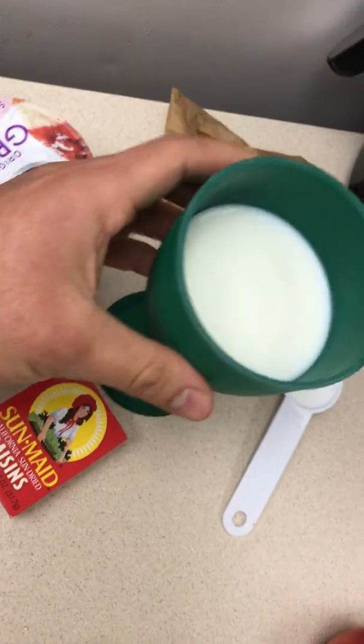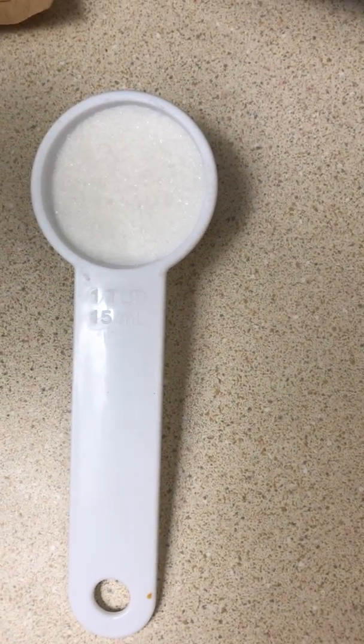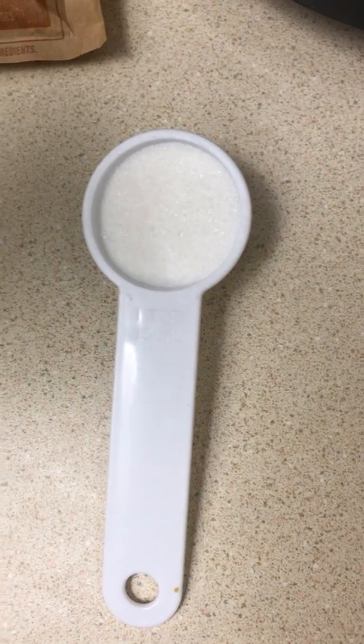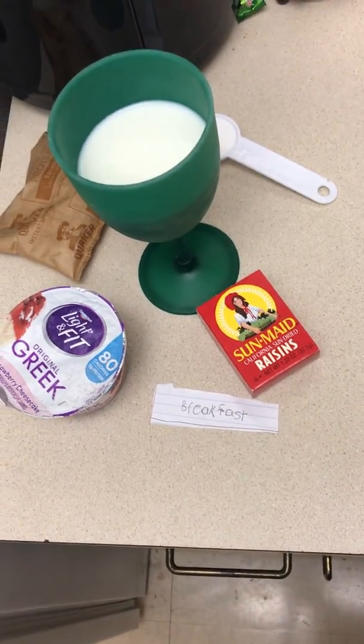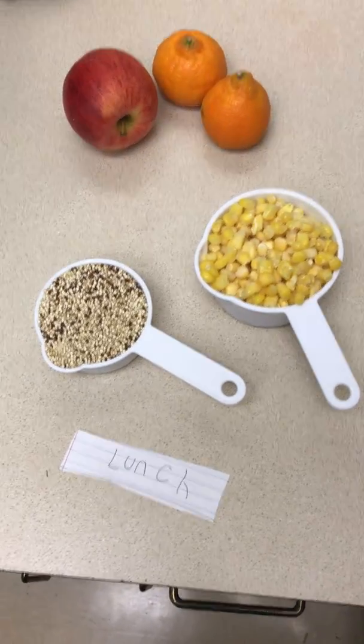And then I've measured out 1 cup of milk, which is 12 carbohydrates. And then 2/3 tablespoons of sugar, which is about 15 grams, a little bit less than that. So that totals out to 8 servings of carbohydrates per meal. And then we're going to go along to lunch.